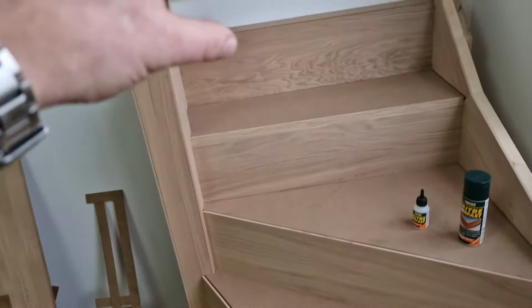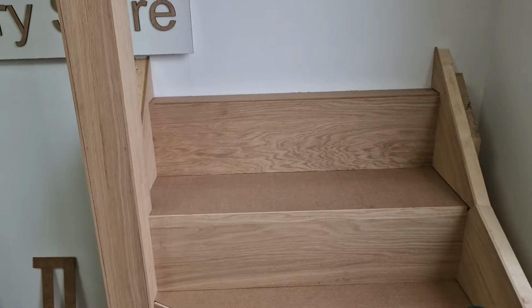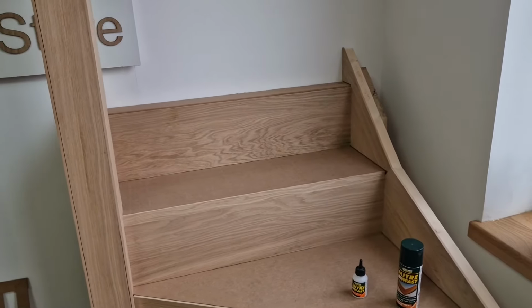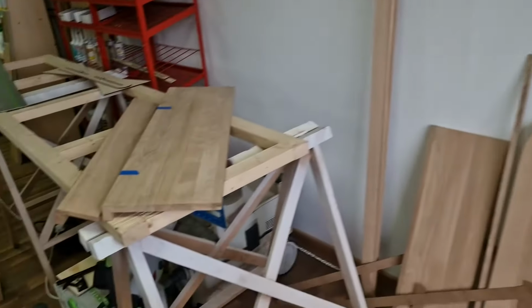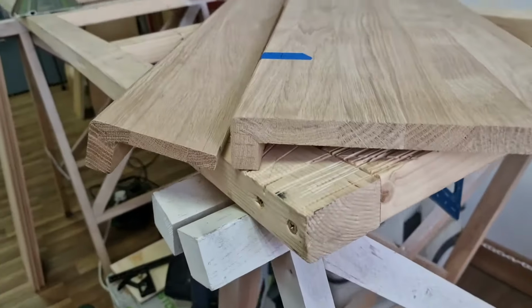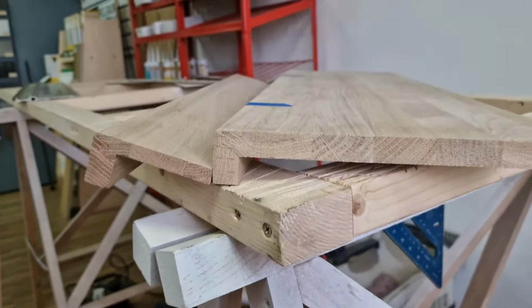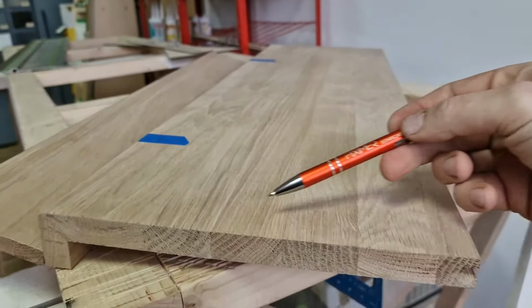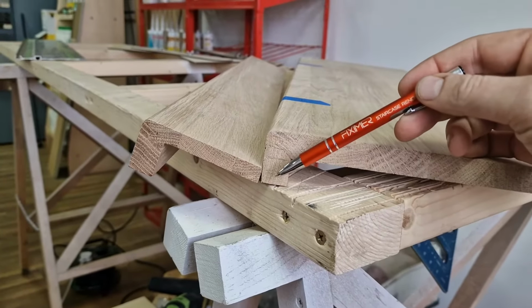The first thread is what's called a landing thread. The landing thread is the very last thread upstairs, just to finish off the staircase. It's the thread which is on your flooring upstairs. We've made that thread slightly thinner. As you can see, the standard thread is about 27 centimeters that way, where the landing thread is only 10 centimeters.